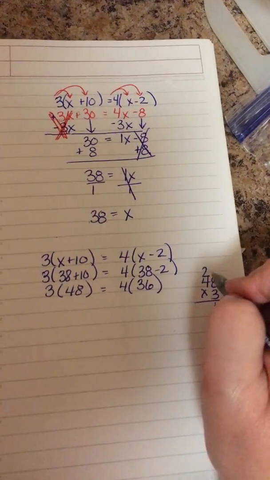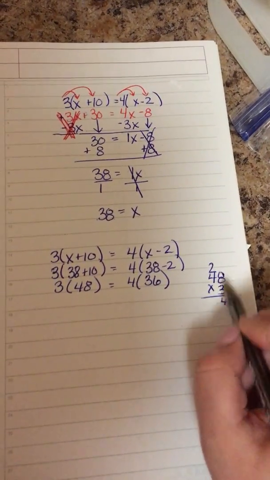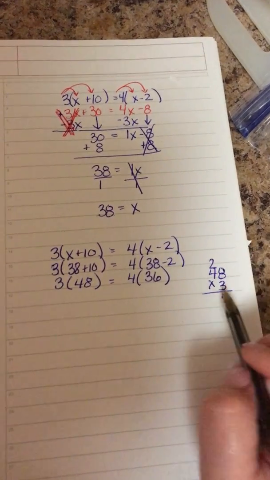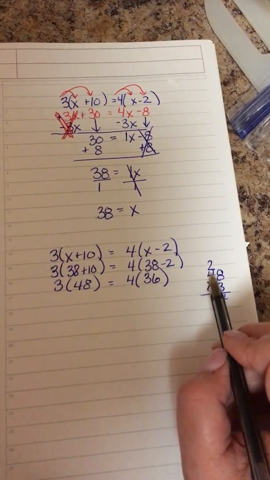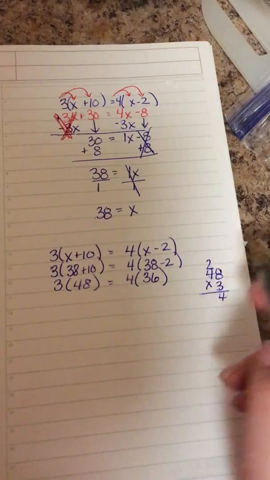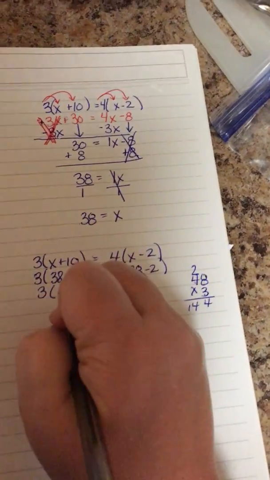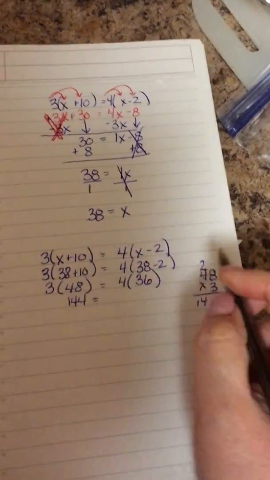I'm speaking too fast. Let me do that again. 3 times 8 is 24. Regroup the 2. 3 times 4 is 12, 13, 14. So this side of the equation equals 144.